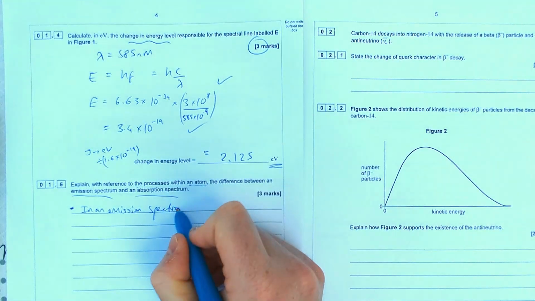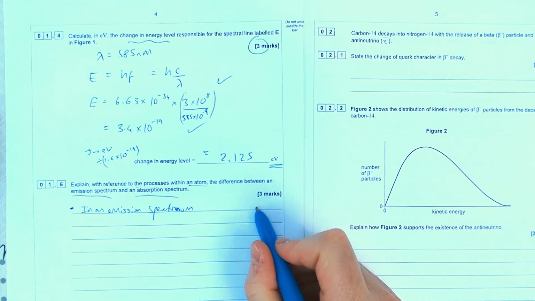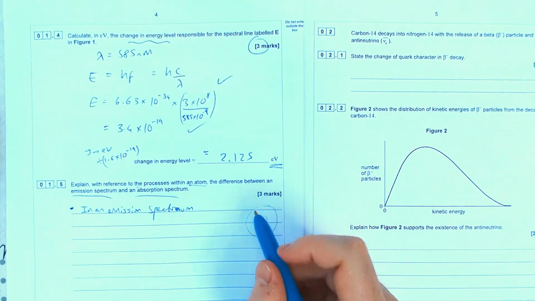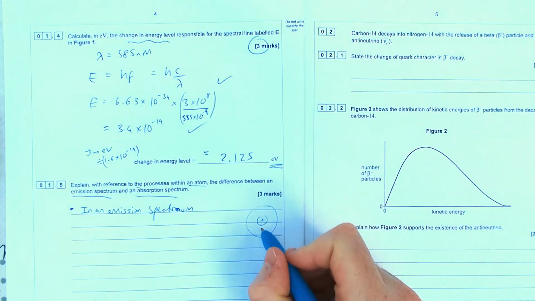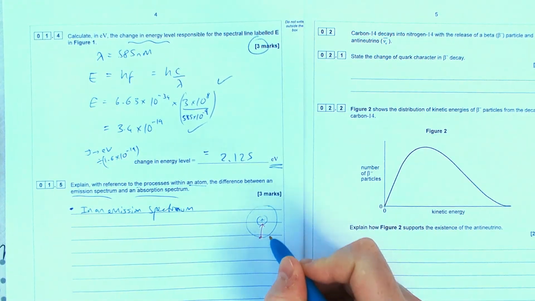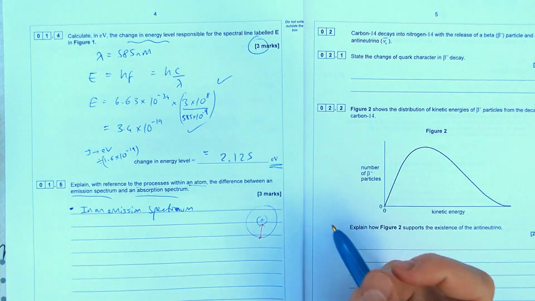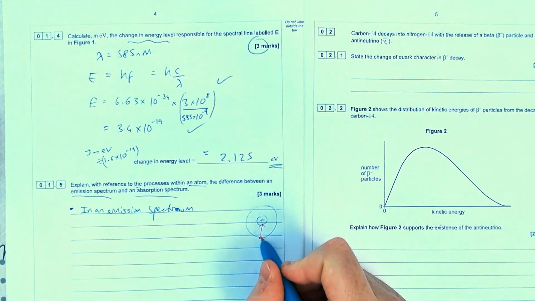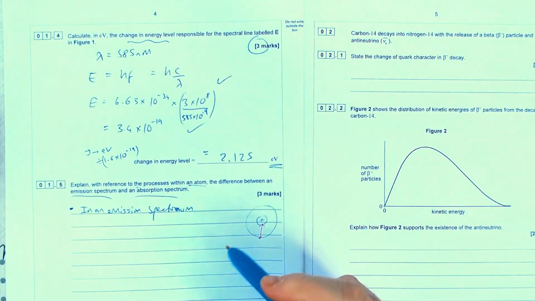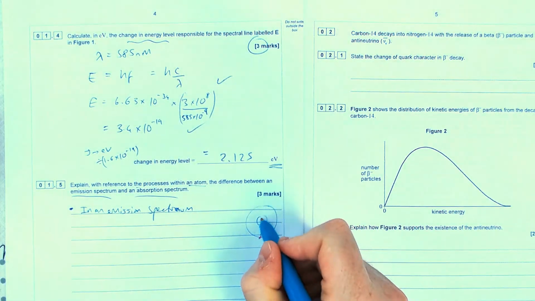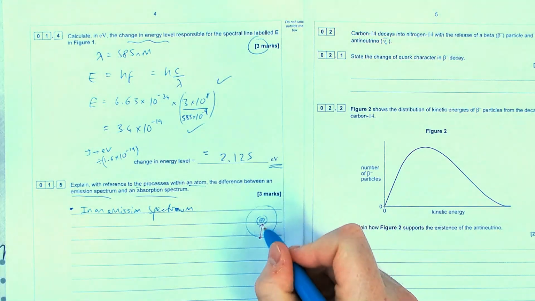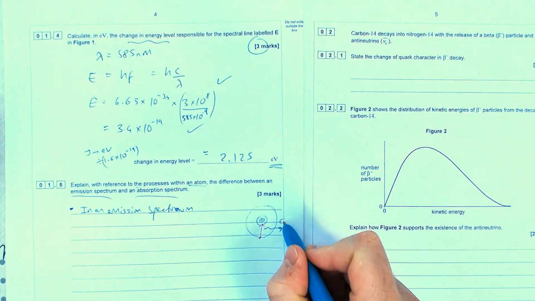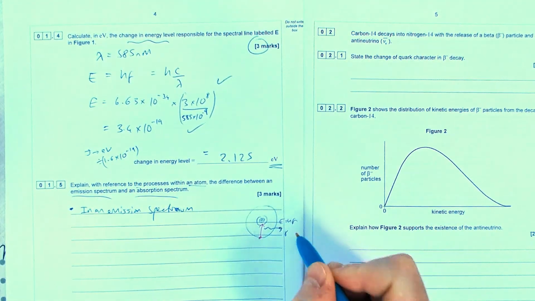So what happens is, in an emission spectrum, if I've got an atom here with a nucleus, a photon comes in, no, emission spectrum, not absorption, there you go, the photon doesn't come in. So in our emission spectrum, an electron goes from a higher to a lower energy level. This is my low energy level here, and when it does that, it loses energy. Energy gets released in the form of a photon with energy equal to hf.